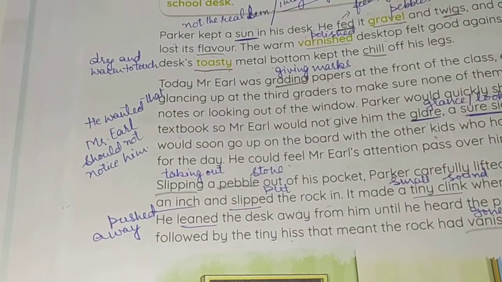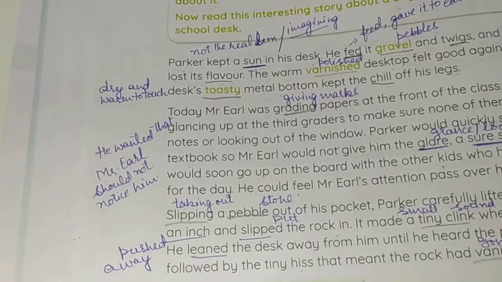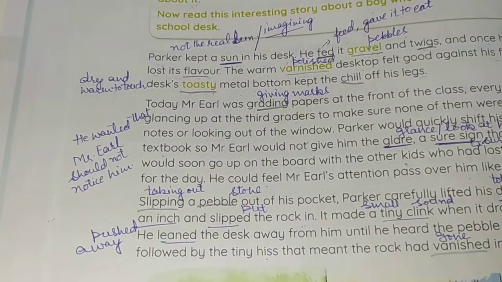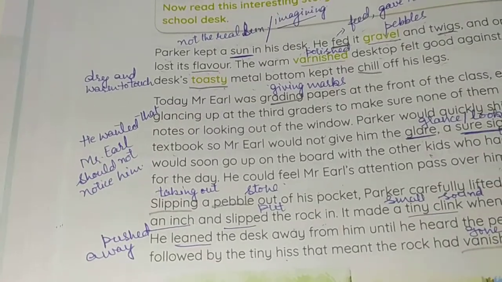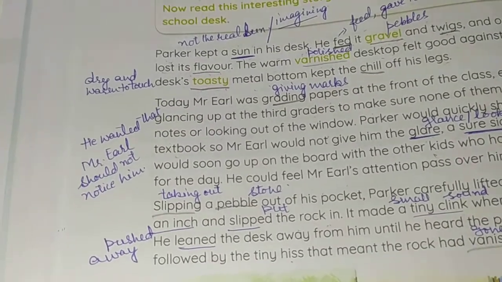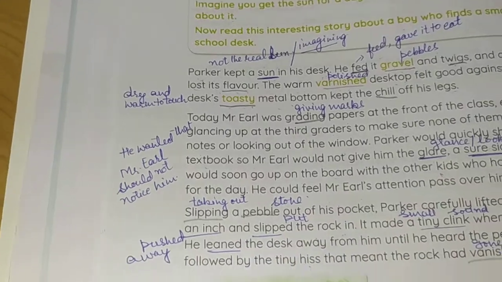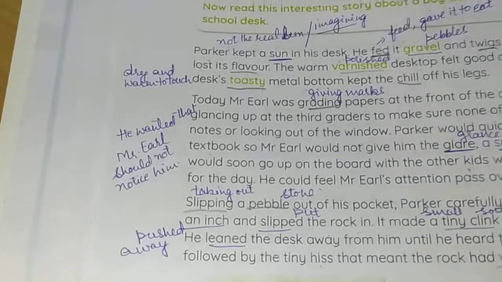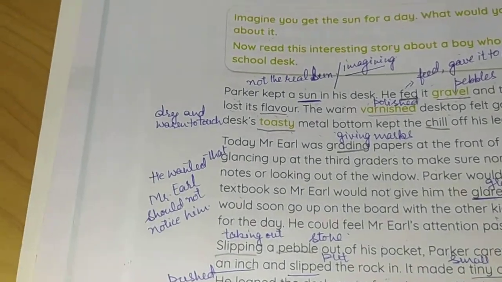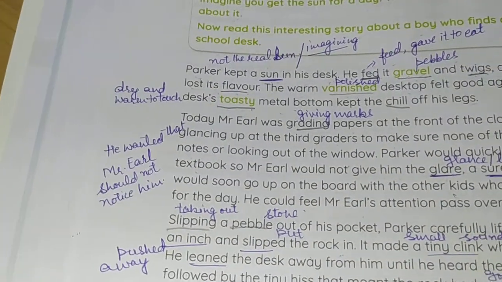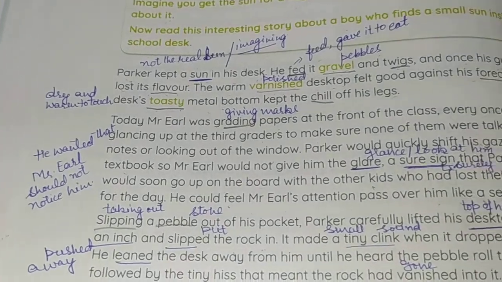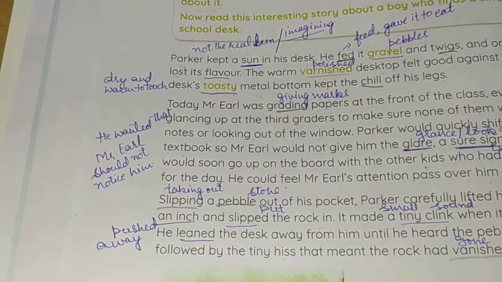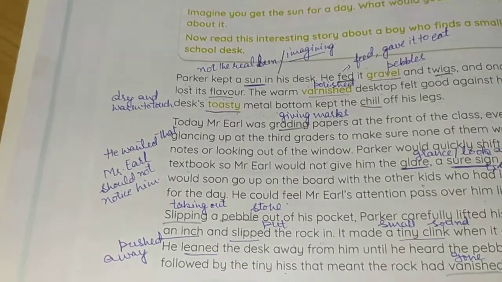And Parker was not meeting his gaze. As soon as he saw Mr. Earl looking at him, he used to shift his gaze to his textbook, because it was a sure sign that soon his name would be called up and he would be given punishment with the other boys, and he would lose his freedom during the lunch time. He would not be allowed to go out of the classroom. He would be forced to sit inside the class and not go outside and play with the rest of the students.